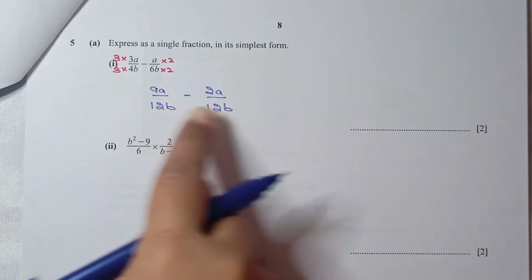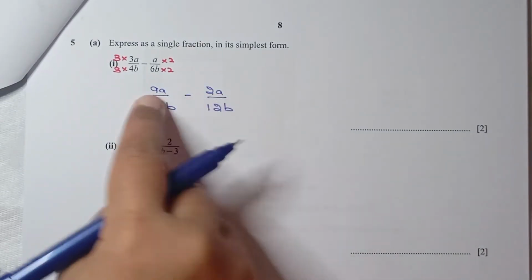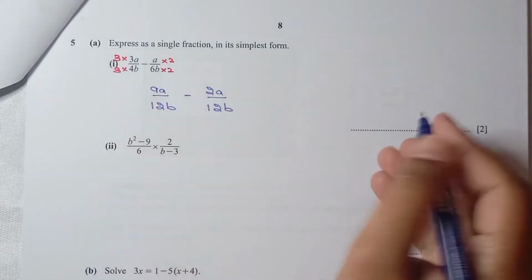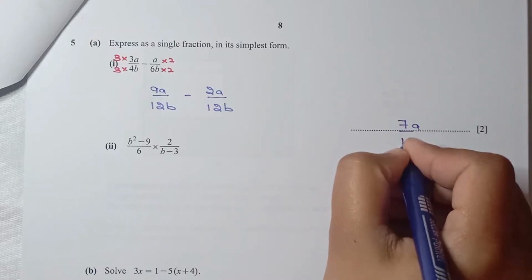Now we have 12b, 12b. The denominators are the same. We can just simplify the numerator. 9 minus 2 would be 7. So 7a over 12b would be the answer.